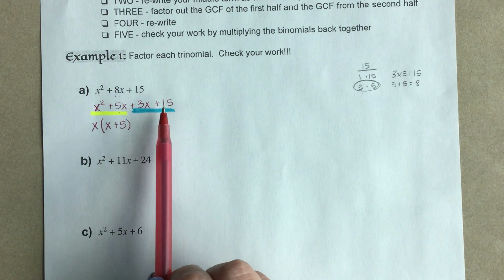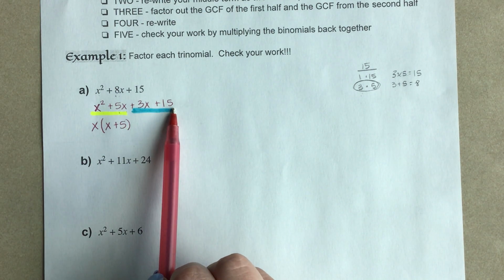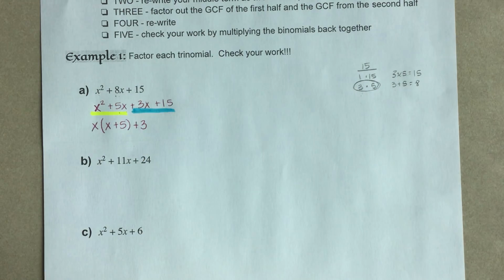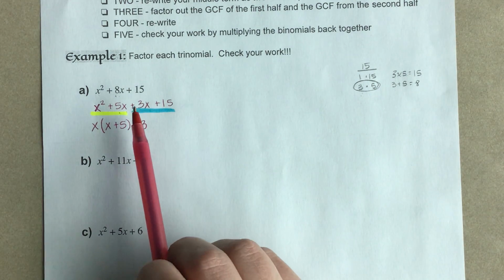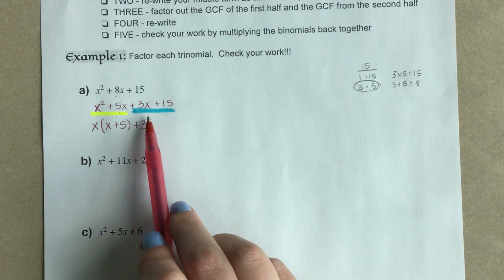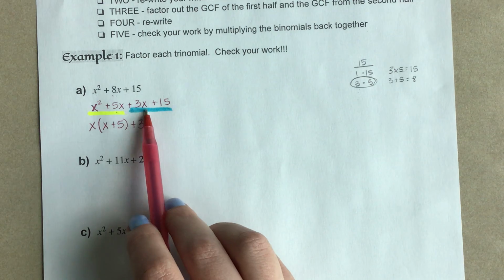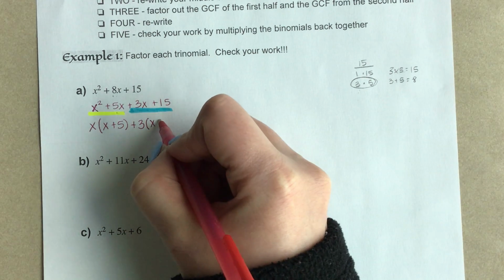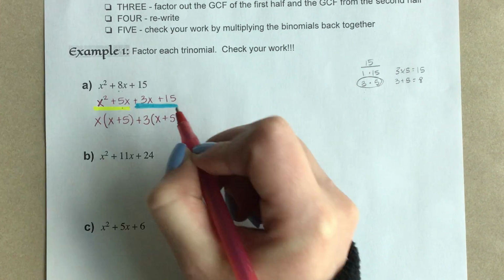Well, what's the biggest number I can take out of this part underlined in blue? The biggest thing I can take out is a positive 3. So now what do I have left over if I divide a 3 out of the terms underlined in blue? 3x divided by 3 is x. 15 divided by 3 is 5. So I've got x plus 5.